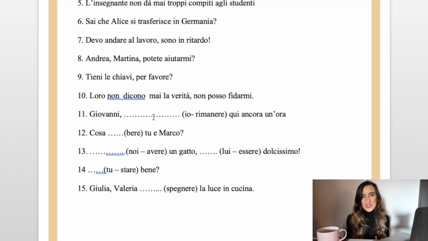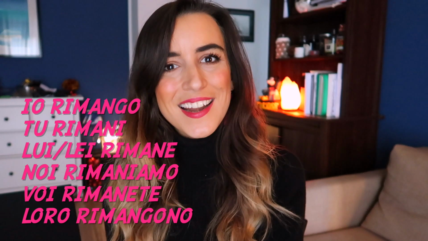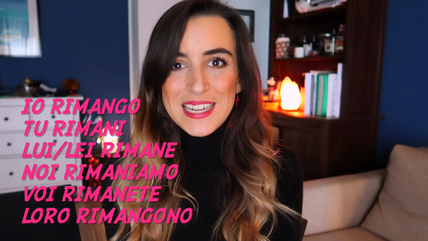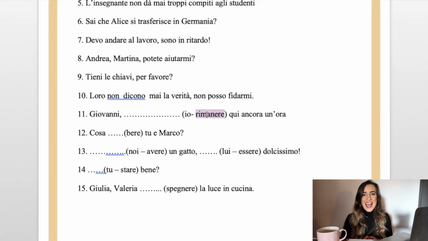This is a little bit tricky because it looks as if the subject is Giovanni, but in reality it is not. So here we have the subject, that it is io, I. Let's first see how to conjugate rimanere. Io rimango, tu rimani, lui, lei rimane, noi rimaniamo, voi rimanete, loro rimangono. Okay, in this sentence, then the first person singular of rimanere is rimango.